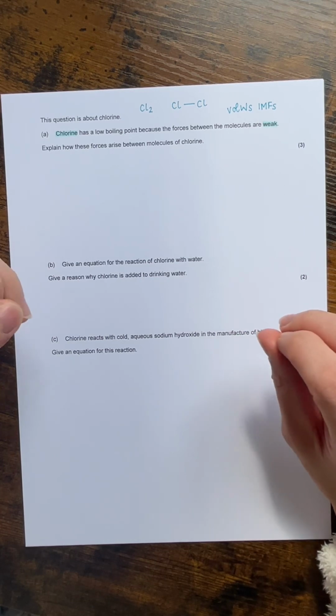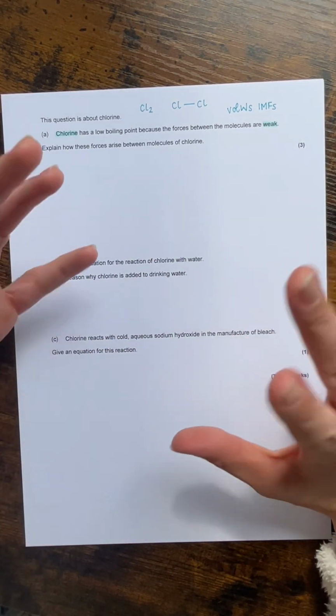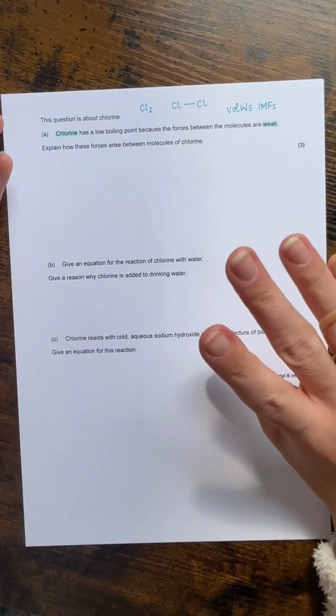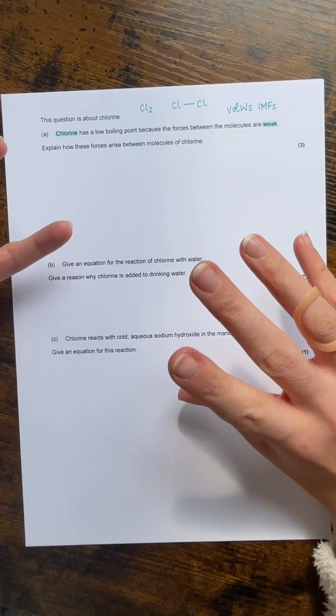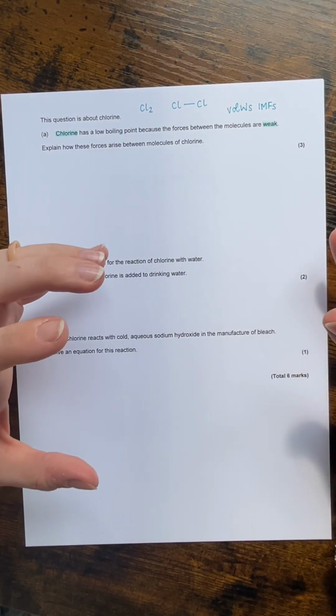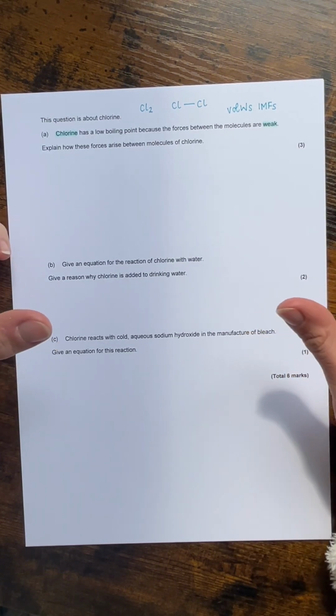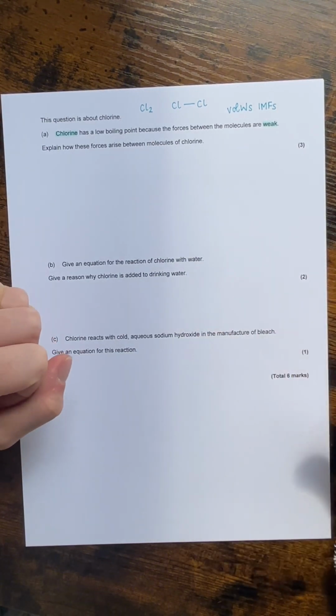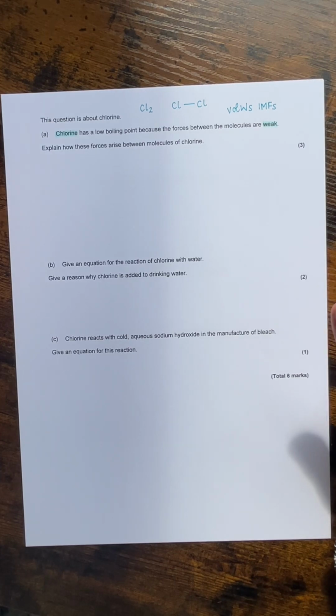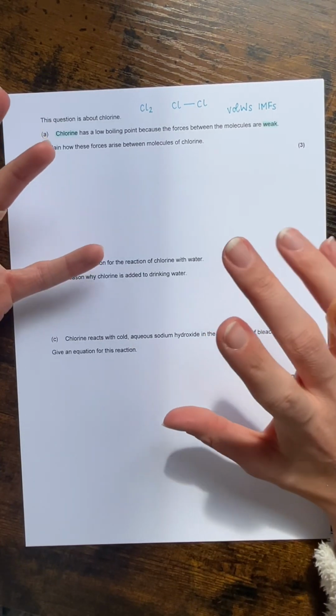It is literally the electrons moving within an atom or within a molecule, and those electrons being in a certain place at a certain time, which then creates what we call a dipole, which is when we can assign a partial positive and a partial negative charge to our atom or our molecule.